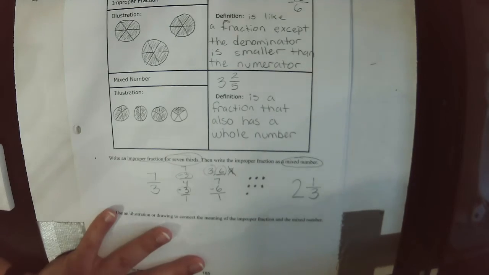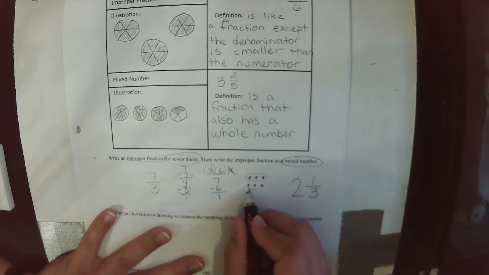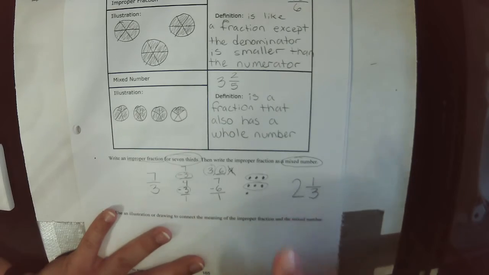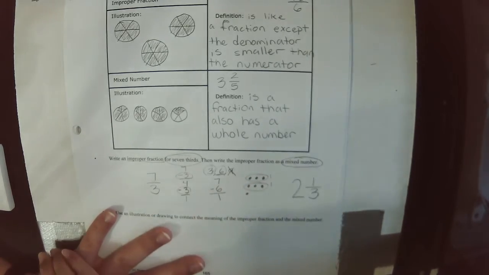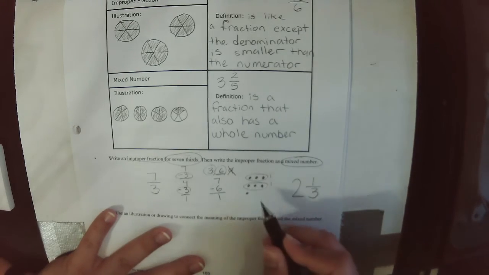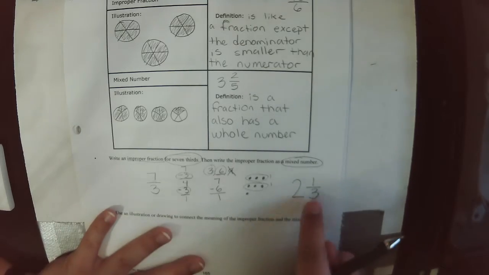I'm going to put them in groups of 3. 1, 2, 3, 1 group. 1, 2, 3, 2 groups. 1. That's it. 2 groups. And how many pieces did I have left? I had 1. And my denominator stays the same.